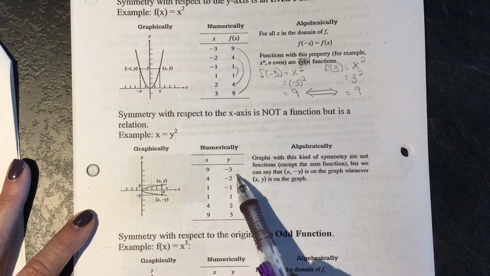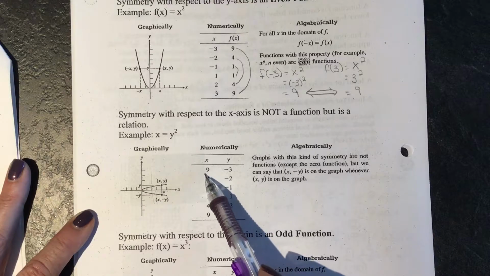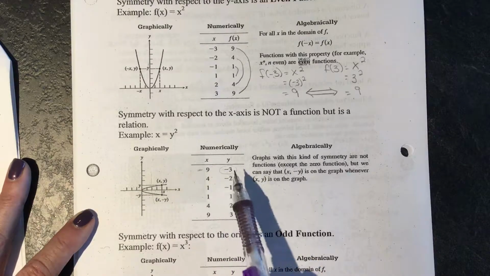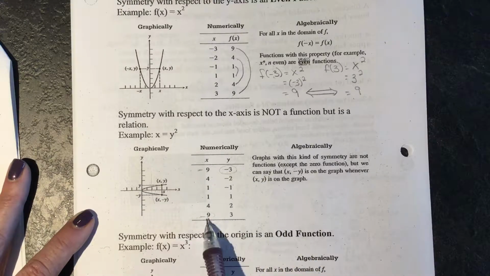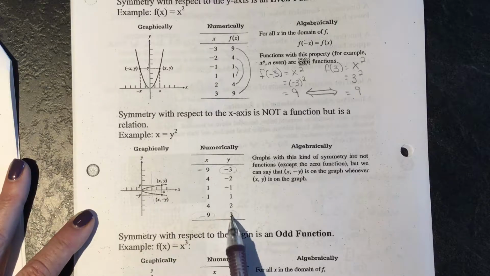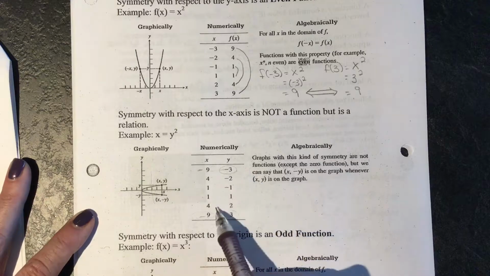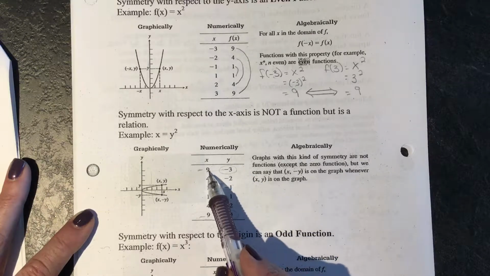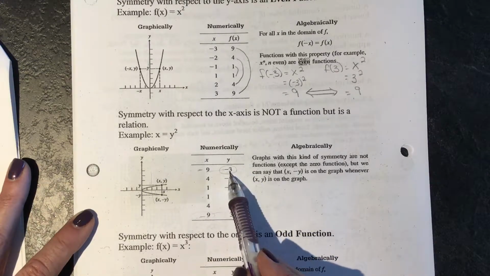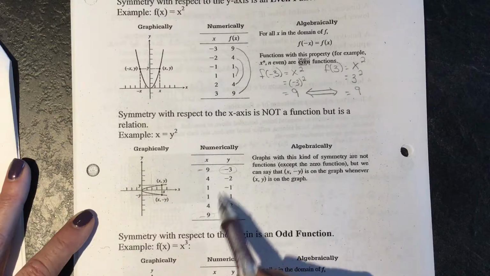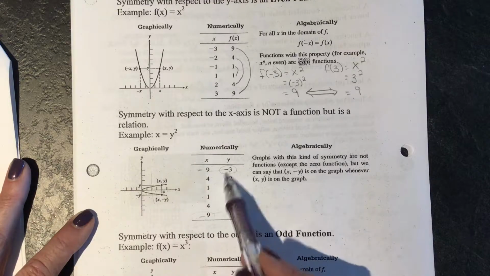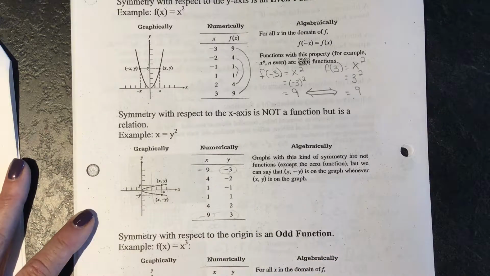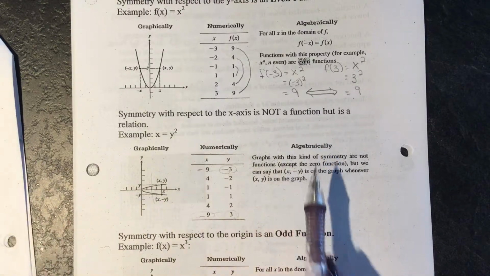So numerically, you notice that if I plug in 9, I'll get -3, but then if I plug in 9 again, I get a different answer. And remember, every x has to have a unique y. So if I plug in 9 once and get -3, I better plug in 9 again and still get -3. I do not. Therefore, I do not have a function. And so this is one that is not a function.